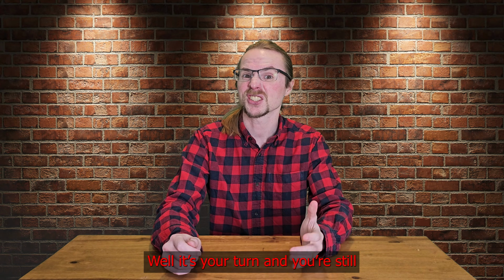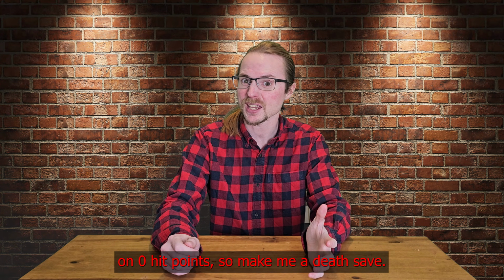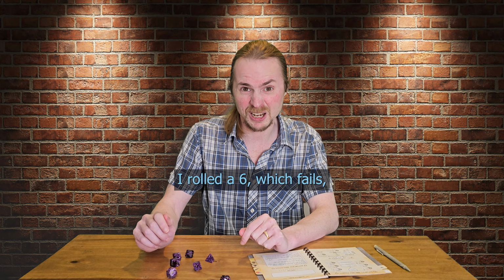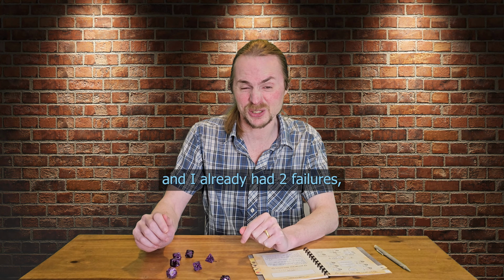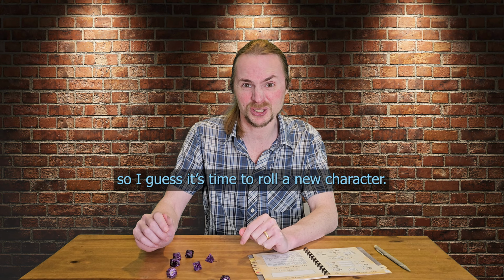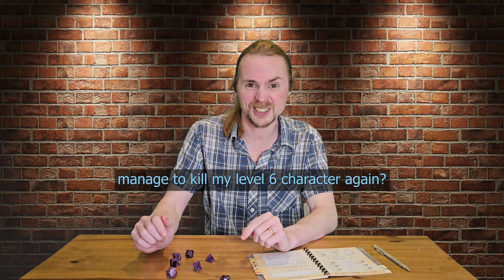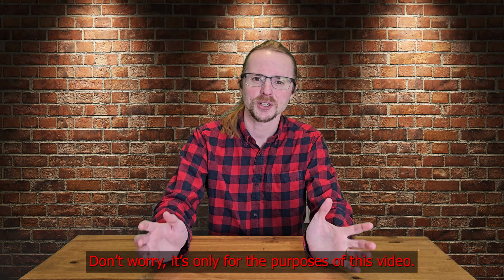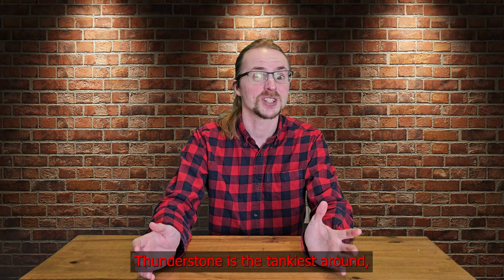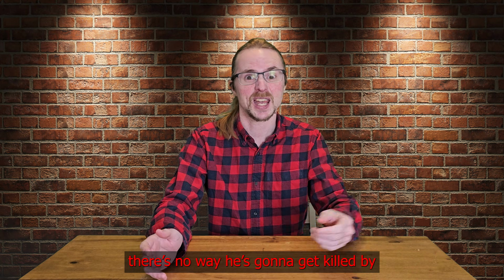Well, it's your turn and you're still on 0 hit points, so make me a death save. I rolled a 6, which fails, and I already had 2 failures, so I guess it's time to roll a new character. How did this group of goblins manage to kill my level 6 character again? Don't worry, it's only for the purposes of this video. Thunderstone is the tankiest around. There's no way he's going to get killed by a bunch of goblins.